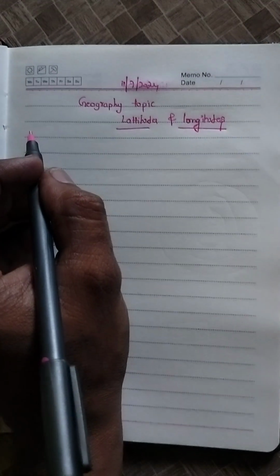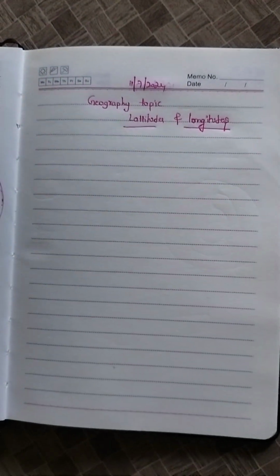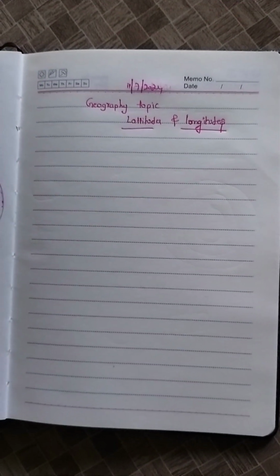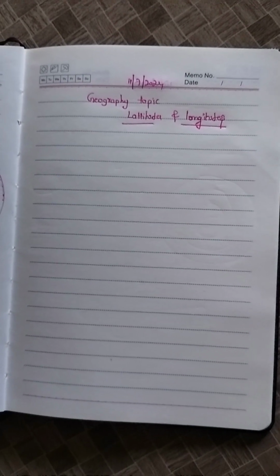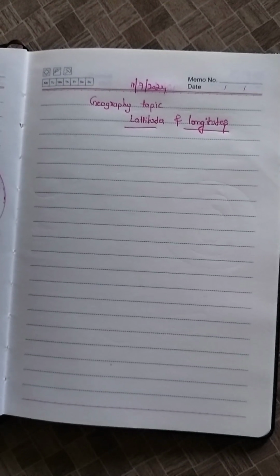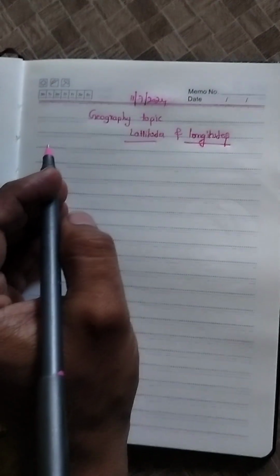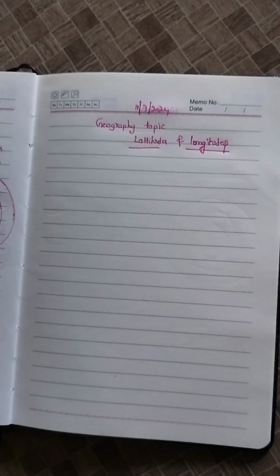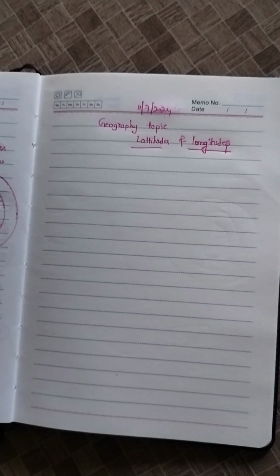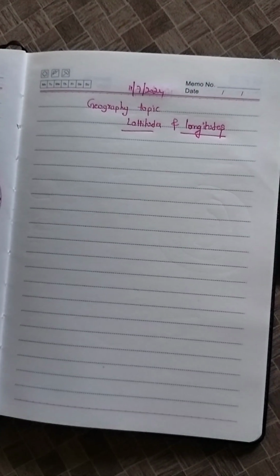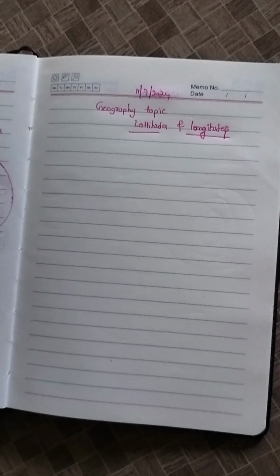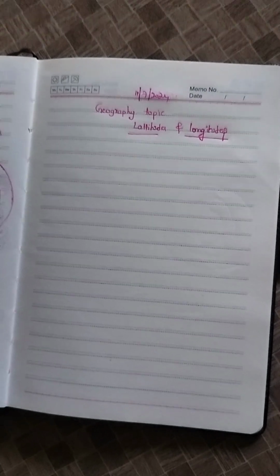In this we will discuss what is parallel of latitudes and what is meridians of longitudes, as well as the globe and equator. On the globe, we will discuss how to represent the Tropic of Cancer and Tropic of Capricorn and the Arctic zone and Antarctic zone, the frigid zones.